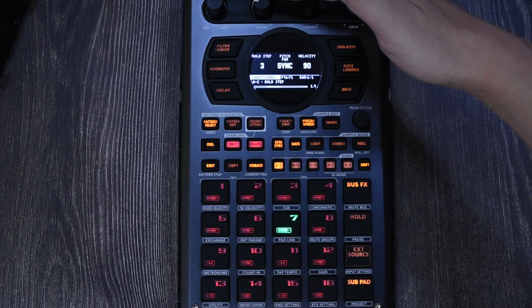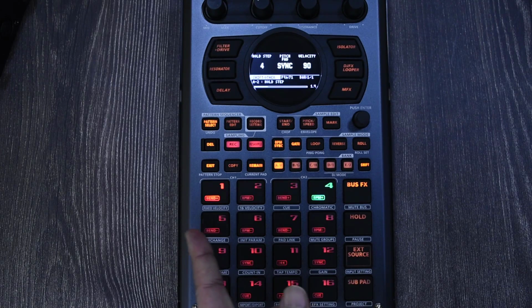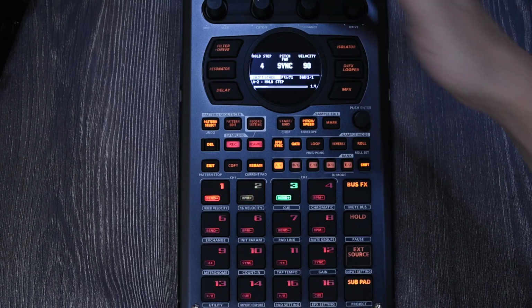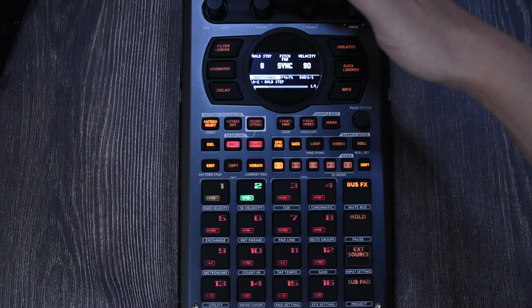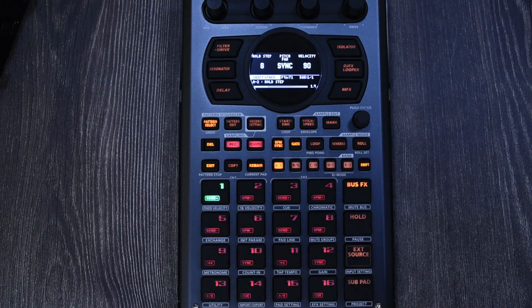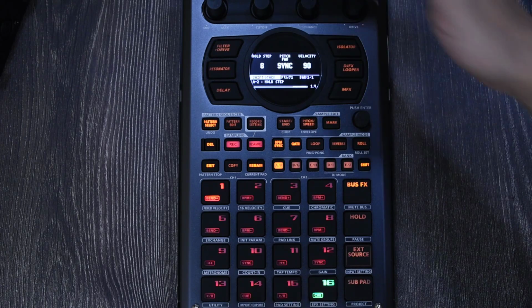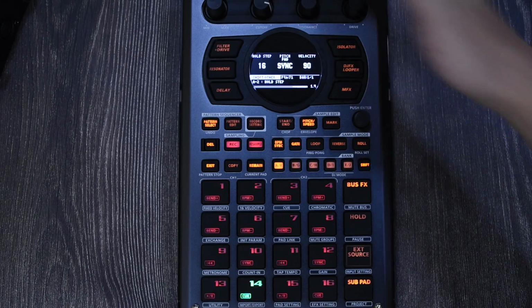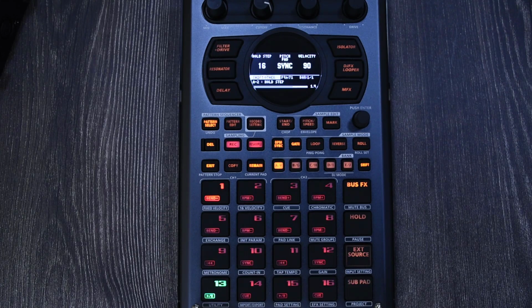If I keep moving up, it's going to let you know how many steps you want for the sample to last. If I say 4, it's going to last only 4 steps. And it's going to die right here. If I just remove it and go back again to 8, now it's going to be 8 steps. And I guess that at this point you get the idea of how this works. And you can go all the way up to 16 steps. So it's going to be the whole thing.